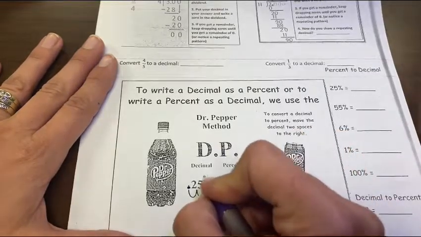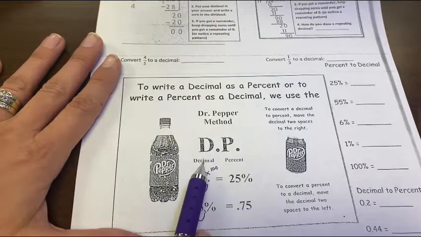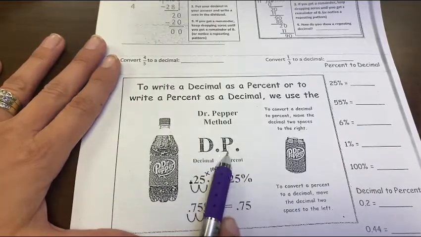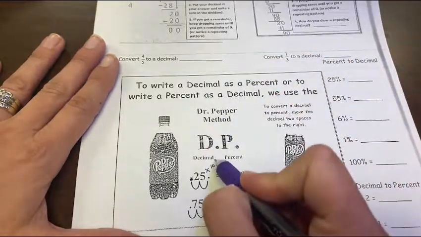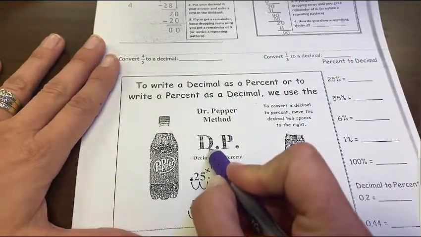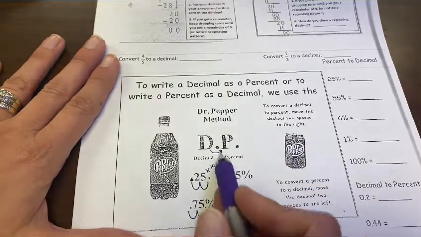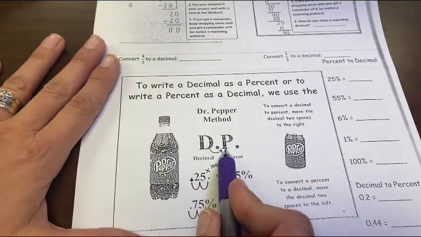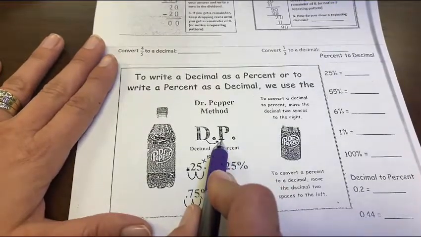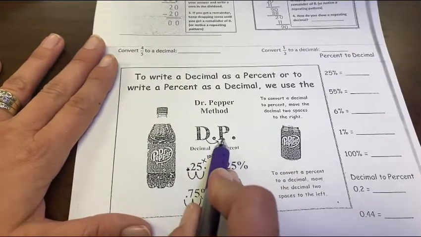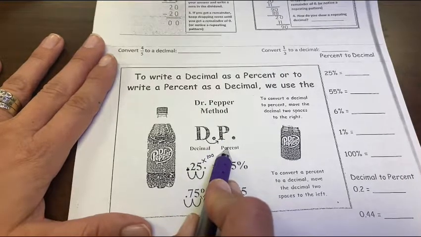So to convert a decimal to a percent, you're going to move the decimal 2 spaces to the right, which is the same thing as multiplying by 100. You think of DP, like Dr. Pepper, decimal to percent. What I like to do when I get confused as to which way to write it is write DP like Dr. Pepper and think D stands for decimal and P stands for percent.